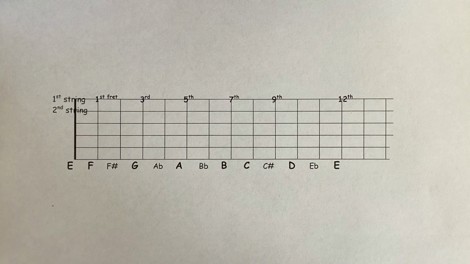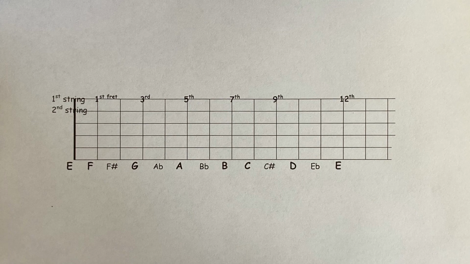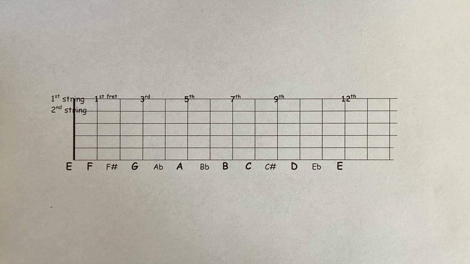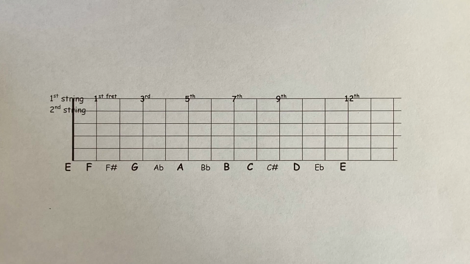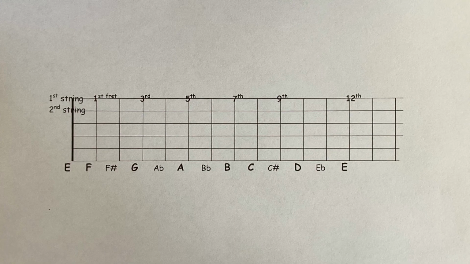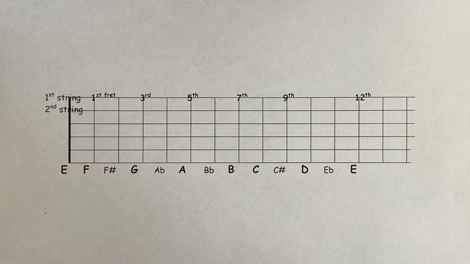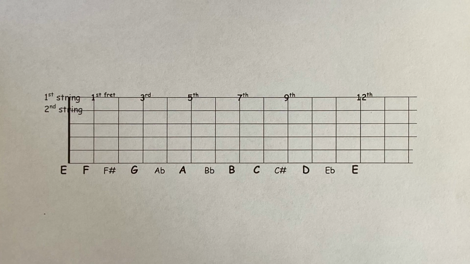Okay, now check out this diagram. I'd recommend that you either copy it, draw it out yourself, or take a screenshot of it, print it out. This is going to be important. Keep this in your file. The frets are numbered 1, 3, 5, 7, 9 and 12.